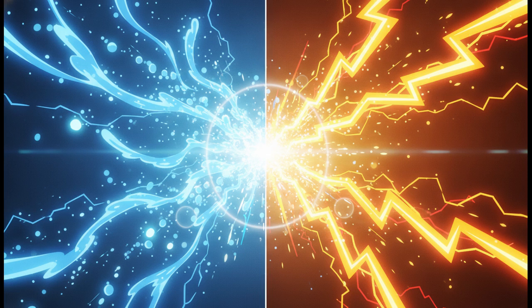On one side, you have diffusion. That's the majority carriers wanting to naturally spread out from high concentration to low. But on the other side, you have drift. Remember those bare ionized dopants we just talked about?